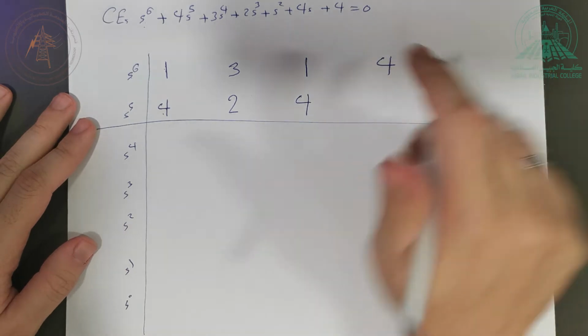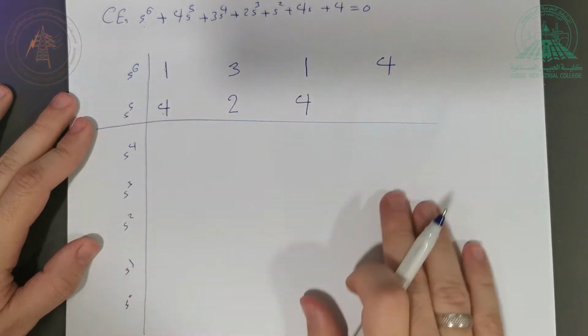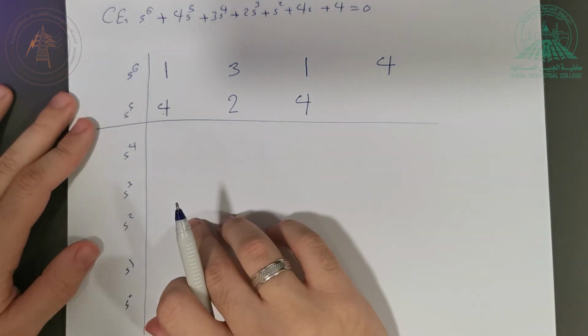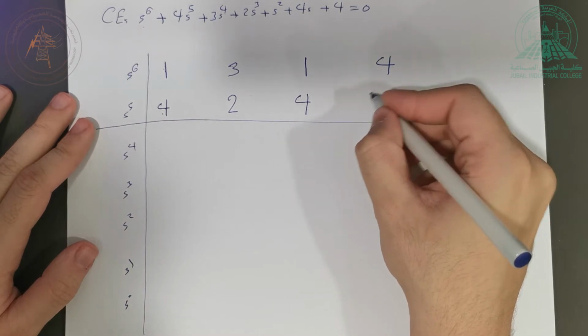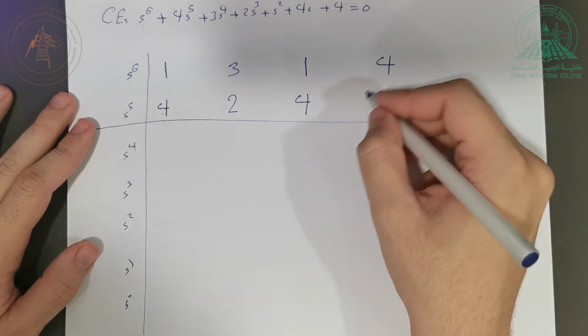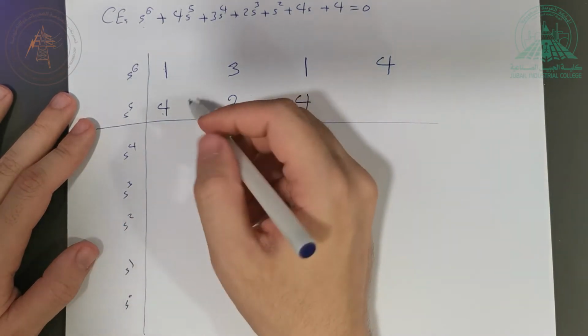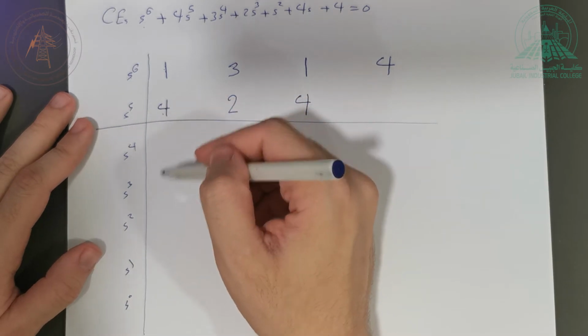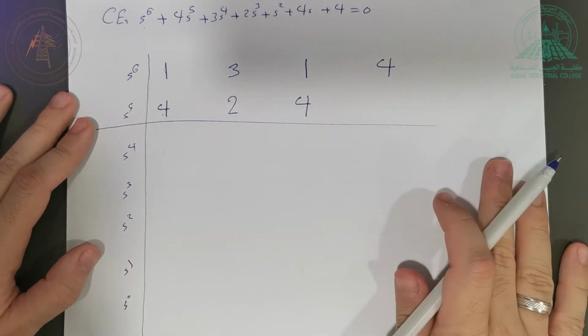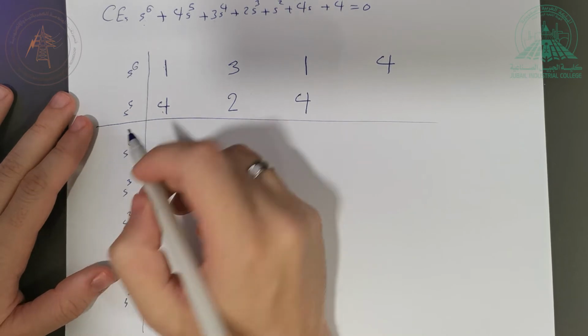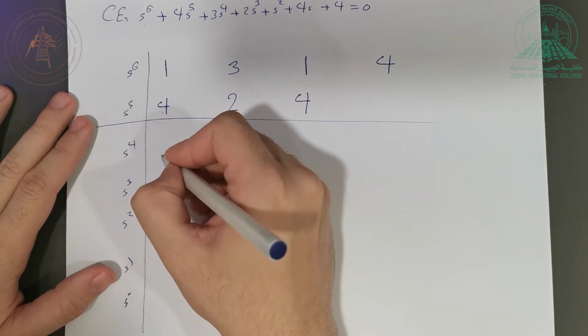Then I'm going to start filling the other elements in this table. How am I going to fill them? If it's an empty space, it means it's 0. It means here I have a 0. Now how do I fill these elements that I have here? So pay attention. I will start here first.